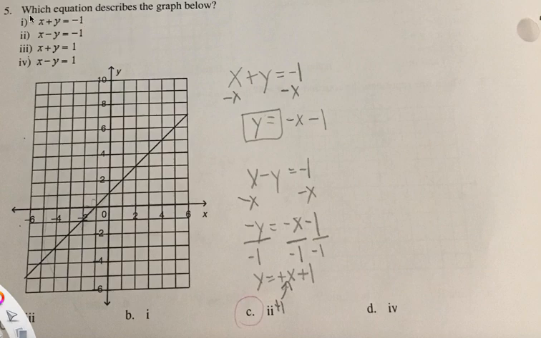All right, let's take a look at this one. It's asking, oh, sorry, my bad. Which equation describes the graph below? So we have four options here.